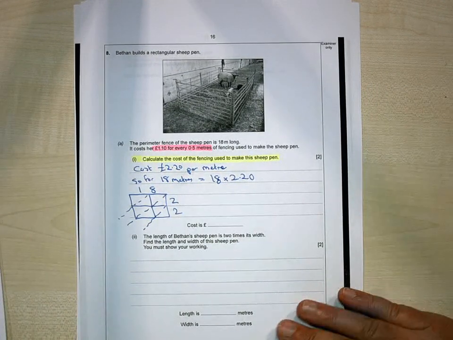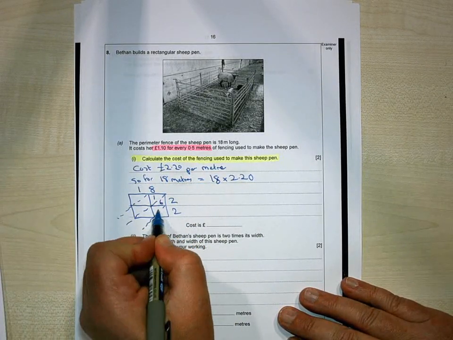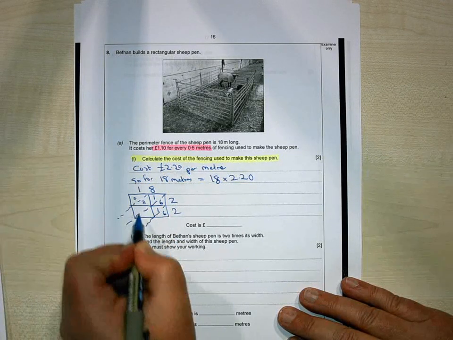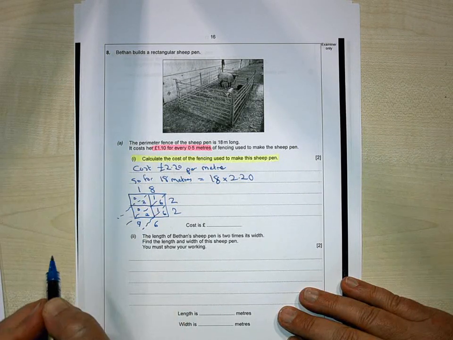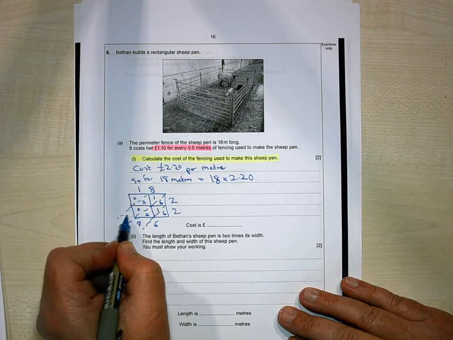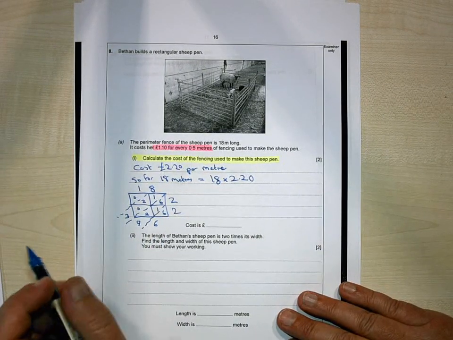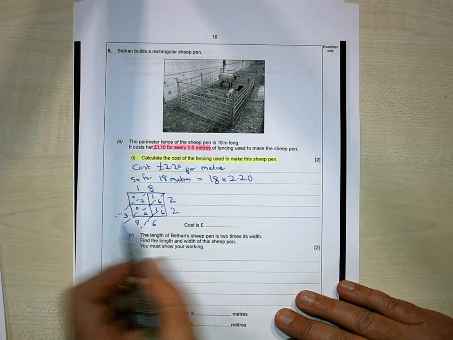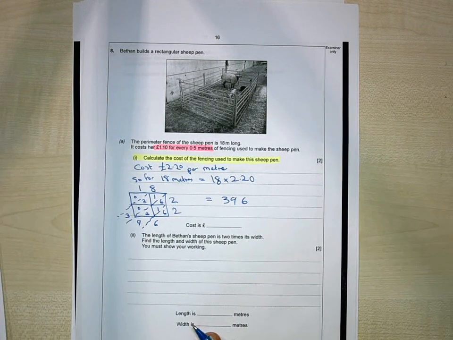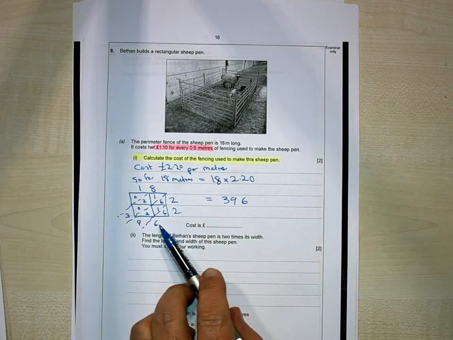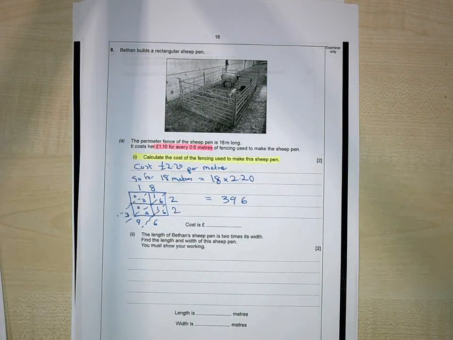We're on a non-calculator paper, so we've got to be able to deal with 18 times 2.2. So I'm going to go back to my Chinese method. So 18 lots of 2.2 is 16, 16, 0, 2, 0, 2. Add up your diagonals. 6, 9, 3, 0. So 396.